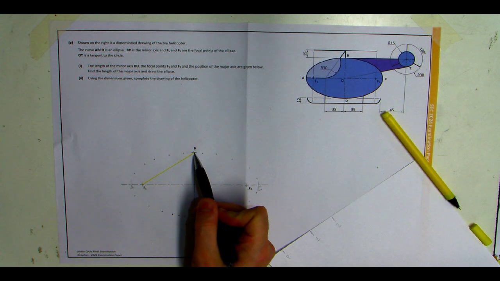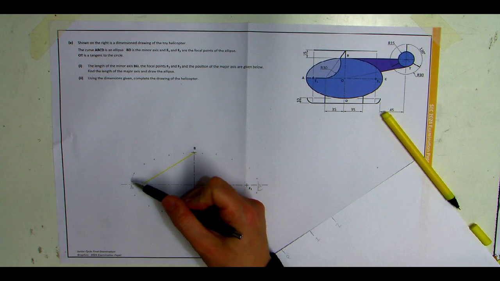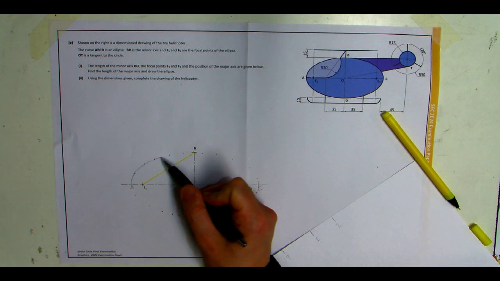Okay, so there's my elliptical shape. All I have to do now is just join up the points with a constant curve, not go into any linear direction.